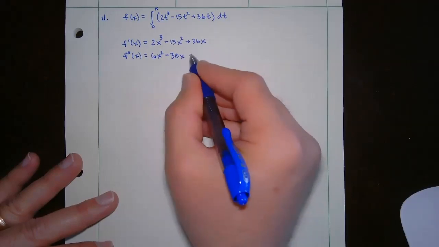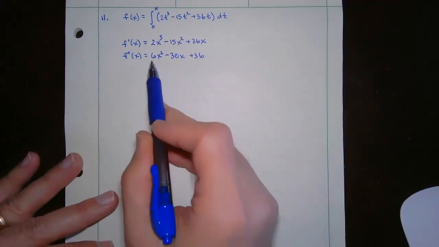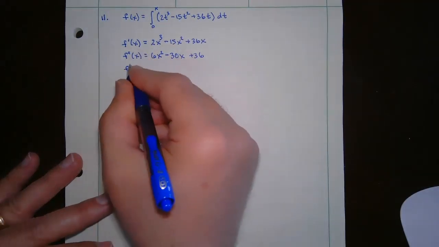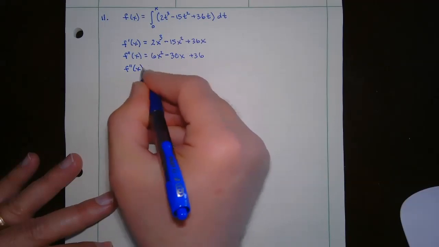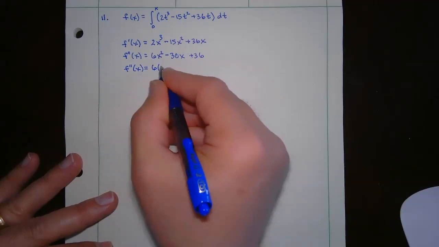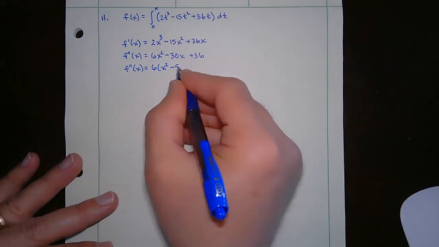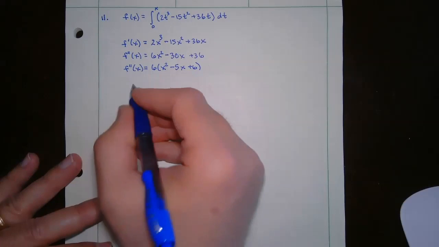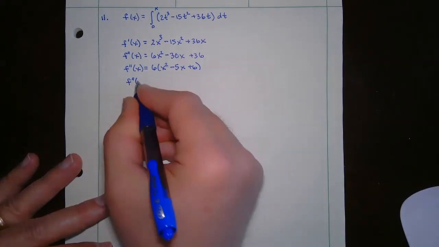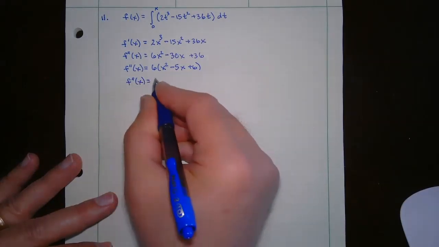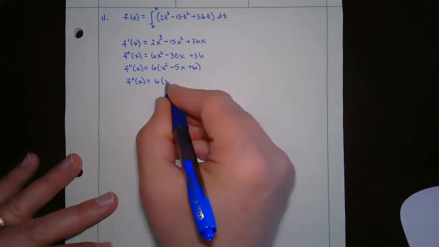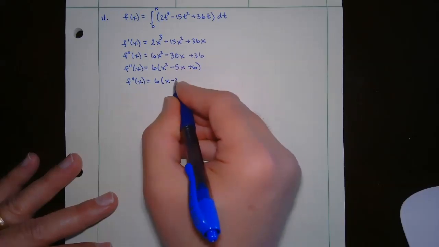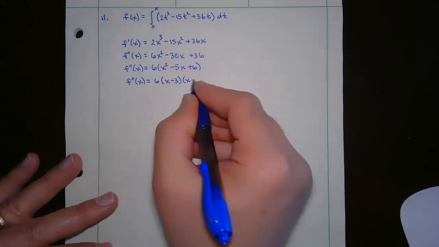And then plus the 36, right? Now, all of these are divisible by 6, right? So that means I can factor it out. Okay, that's going to be helpful. So f double prime of x is equal to 6 times x squared minus 5x plus 6. And then that's going to be factorable, right? So f double prime of x is equal to 6 times (x minus 3) times (x minus 2), right? x minus 3 times x minus 2.